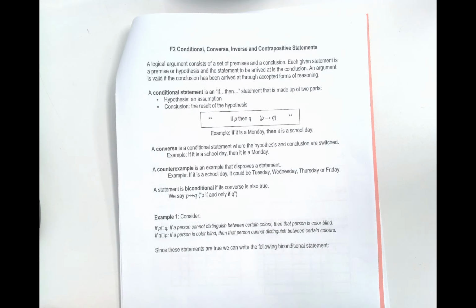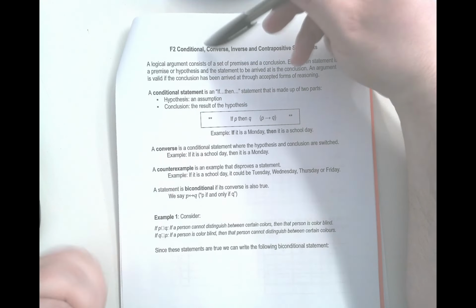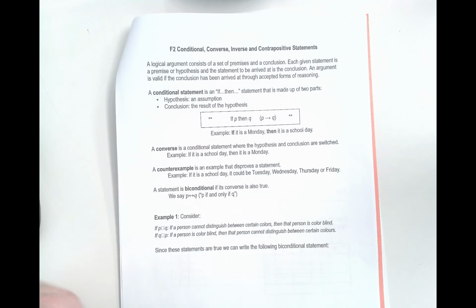Hey everybody, this video is going to go through F2 in the set theory unit. It is about conditional statements, converse, inverse, and contrapositive. So those are all different kinds of statements. We're going to take a look at what the different definitions are and how we can write these statements.